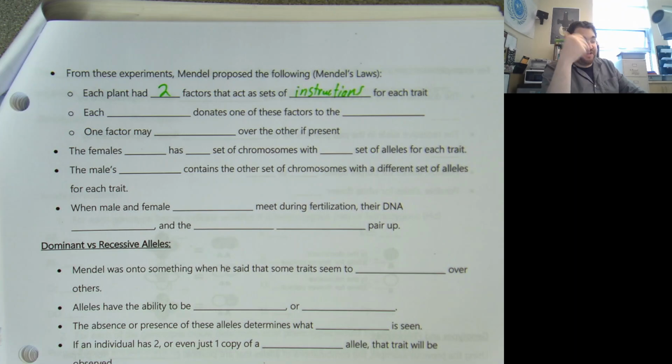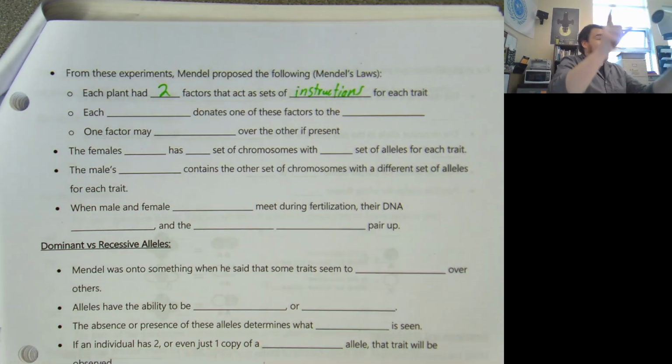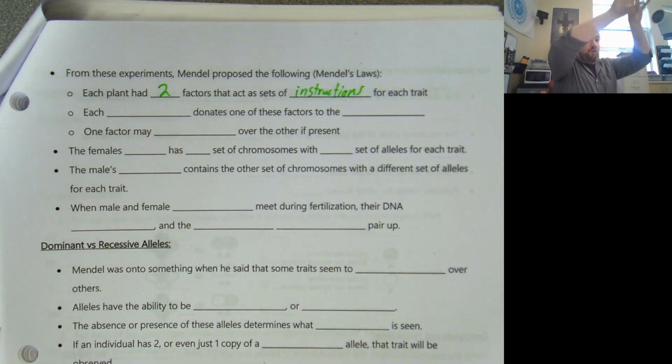What do we call the set of factors that try to give instruction for a particular trait? A gene. Soham, you said an allele. Allele is what the gene actually says. So here the gene is flower color. Purple would be one allele. White would be the other allele. Specific representations of the overall gene, which is flower color. So both of you are right.